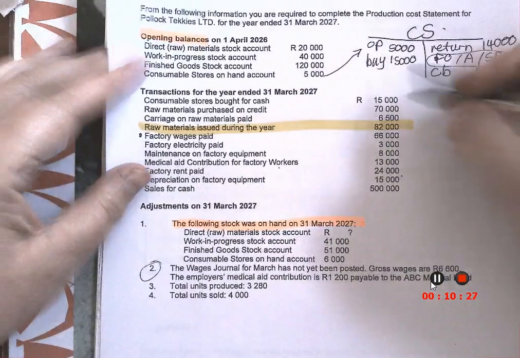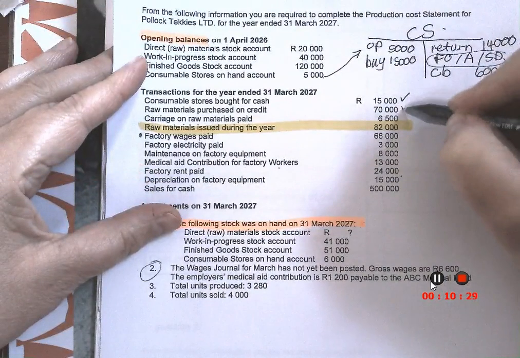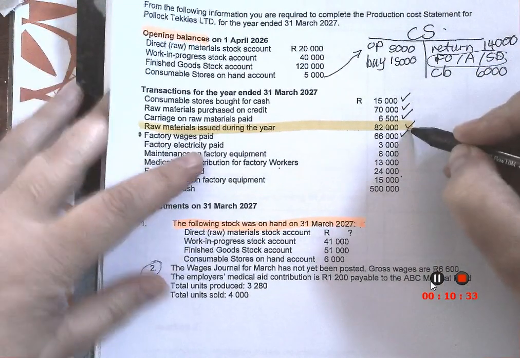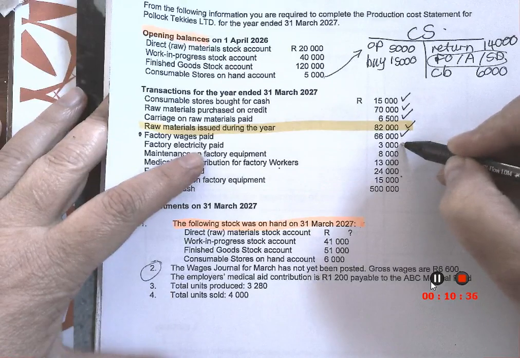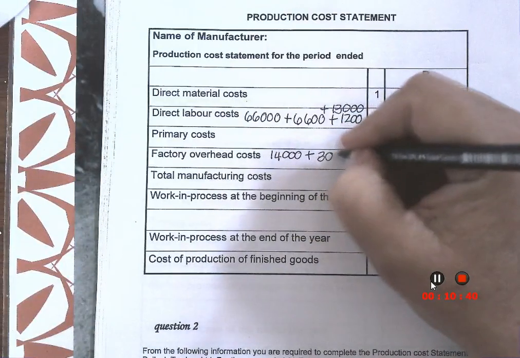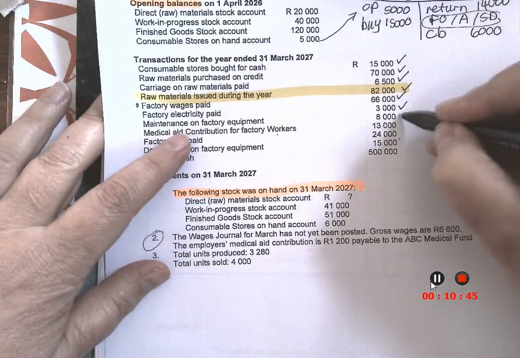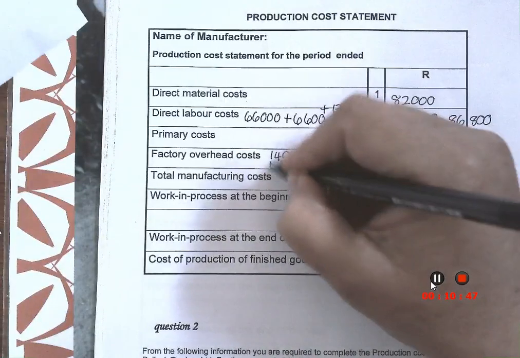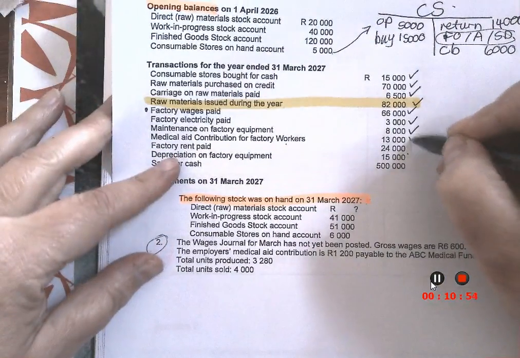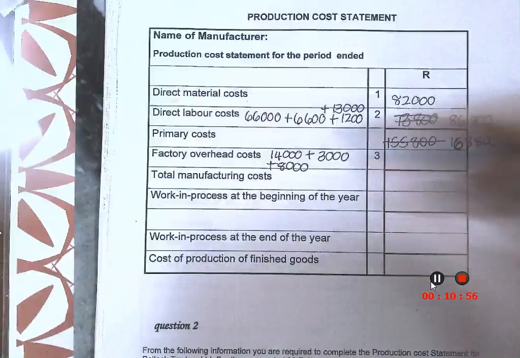Let's quickly look at what else. I've done consumables, I've done raw materials, factory wages. Factory electricity, 3,000. Maintenance, 8,000. I've done the medical aid. Factory rent, 24,000.